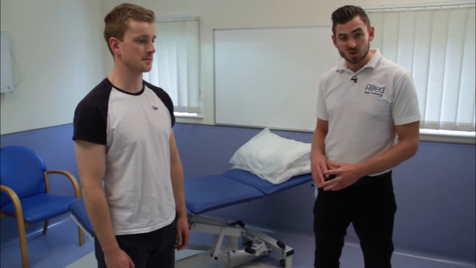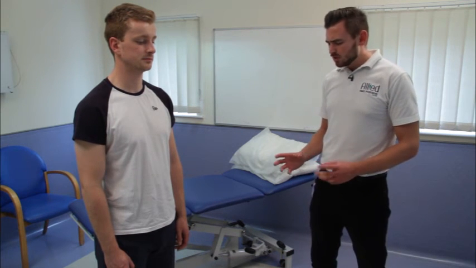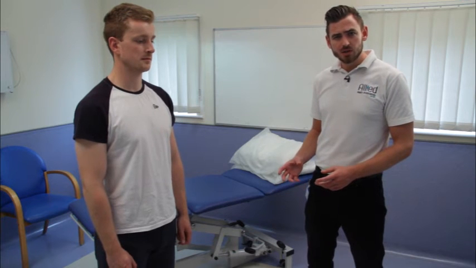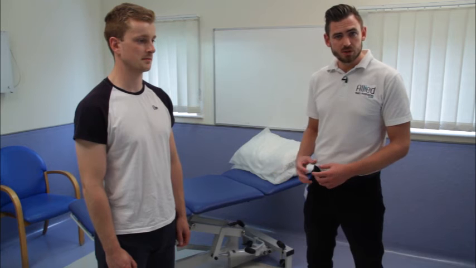So to assess this, we're going to go through a couple of weight-bearing assessments and then a couple of assessments on the bed. Okay, so the first test we'll use is a squat. It's a weight-bearing position. We're loading the knee joint. There's lots of different things we can look at during a patient squat. For you guys, we're just looking to reproduce that pain.